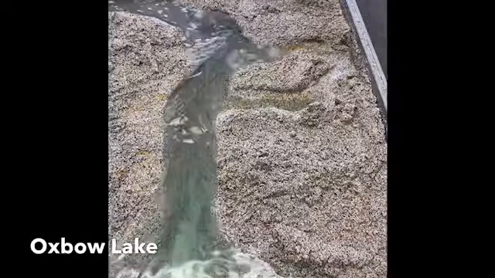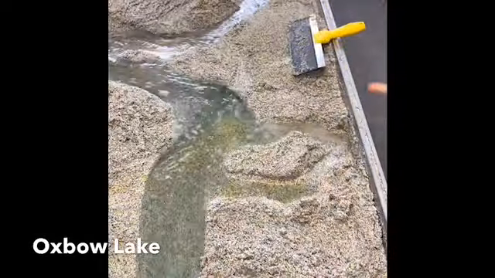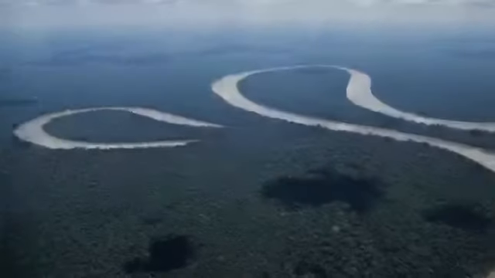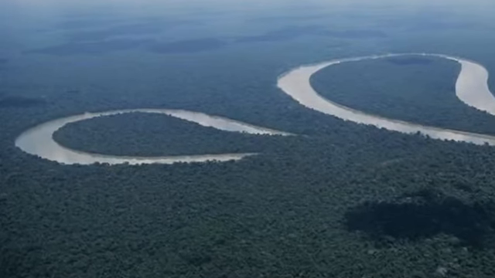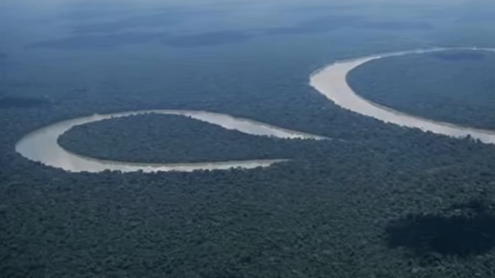An oxbow lake is formed when a river creates a meander due to the river eroding the bank. And after a long period of time, the meander becomes very curved and the neck of the meander becomes narrower, and the river cuts through the neck during a flood, cutting off the meander and forming an oxbow lake.